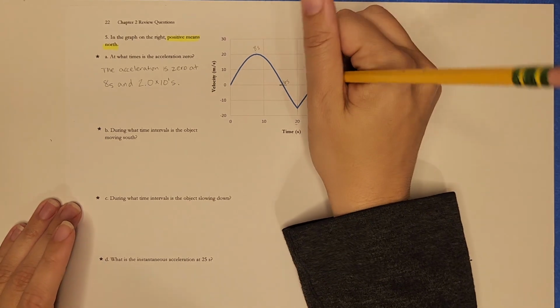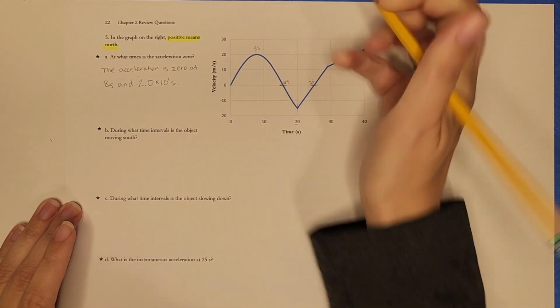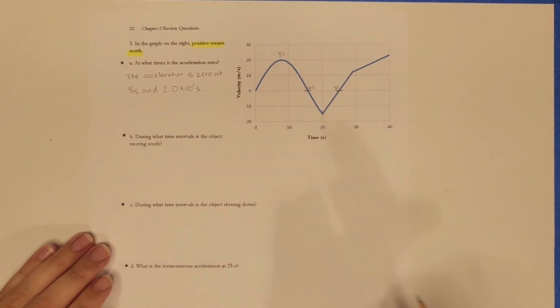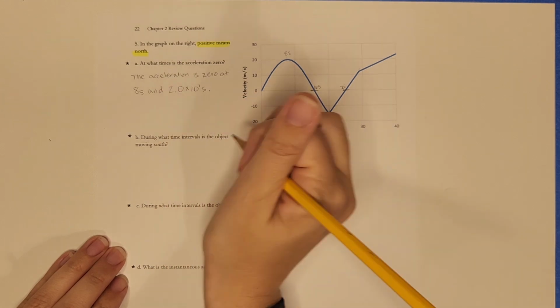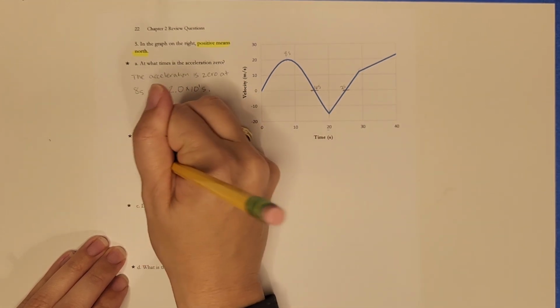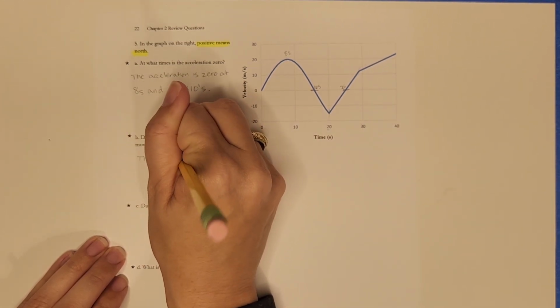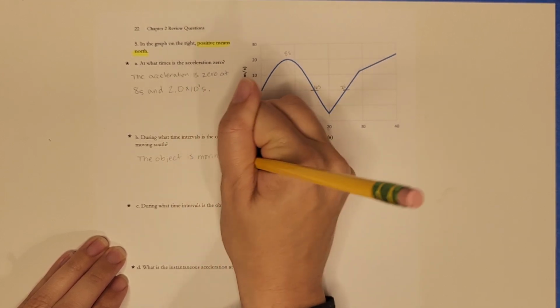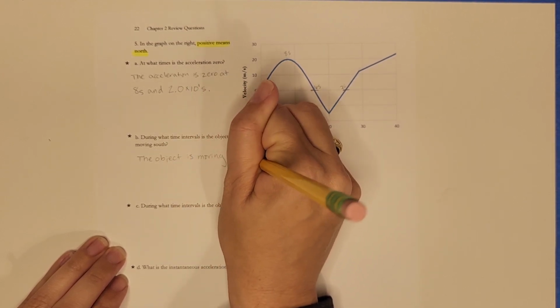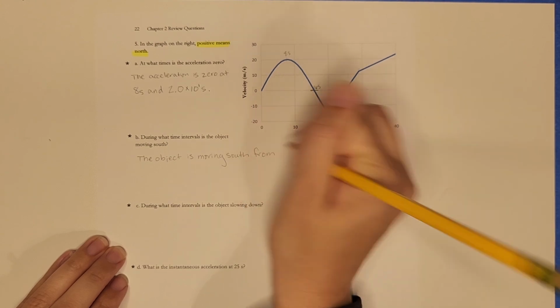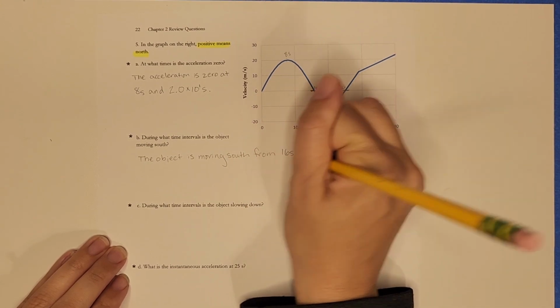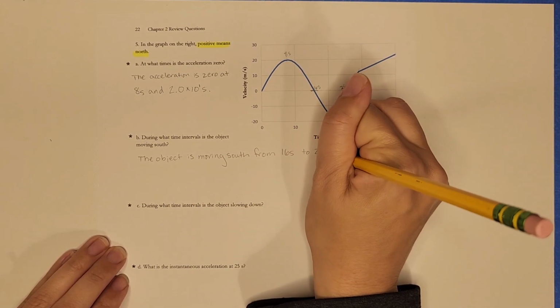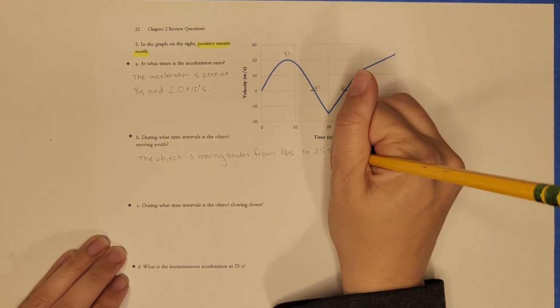Oh, and that shouldn't be 15. Sorry, this should be 25, right? Because 25. Okay. So my answer here then is the object is moving south from 16 seconds to 25 seconds.